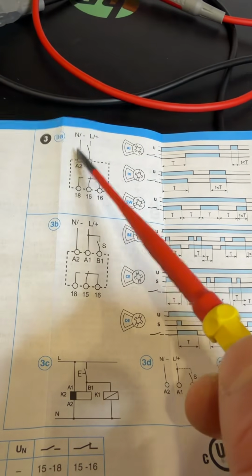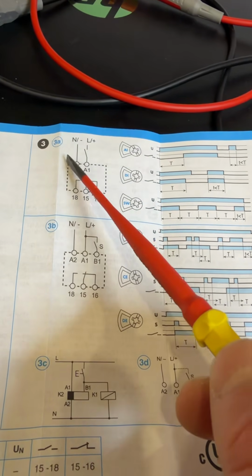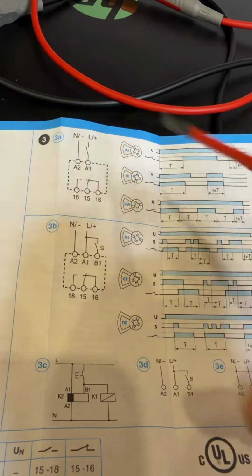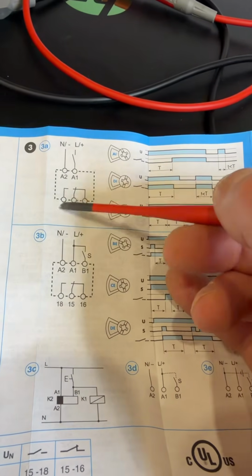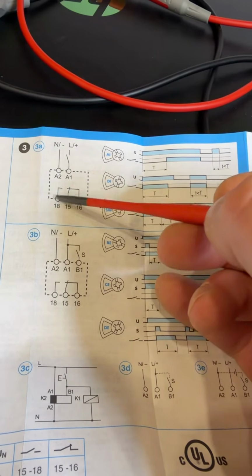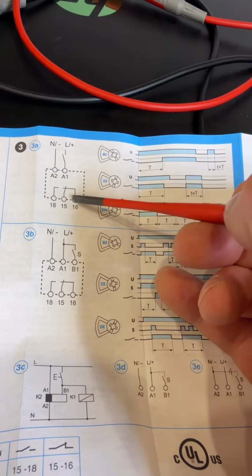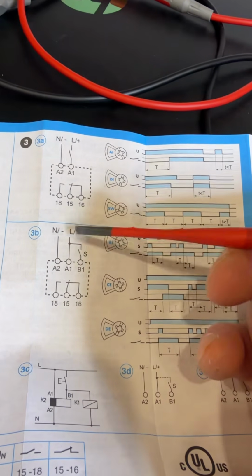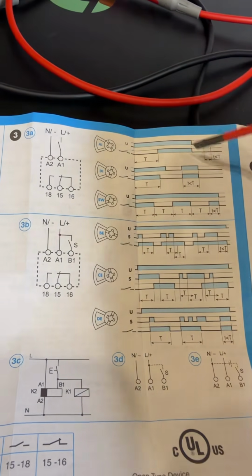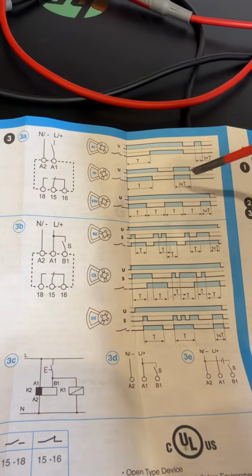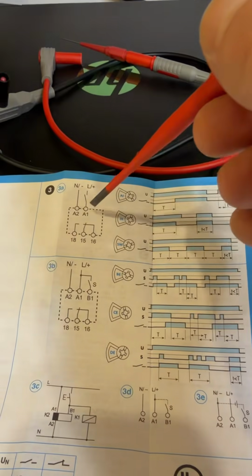So you've got only power, neutral in, live in. And then you've got your common, normally open. Sorry, this is normally open, normally closed, and common, right? So this is gonna be like delayed switching on setting. So AI on delay. So obviously you get the powering.